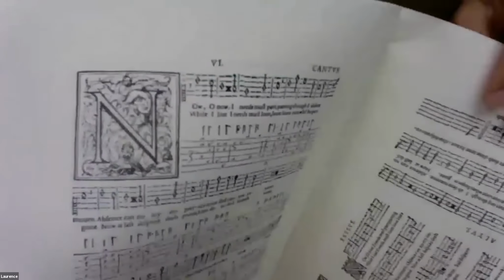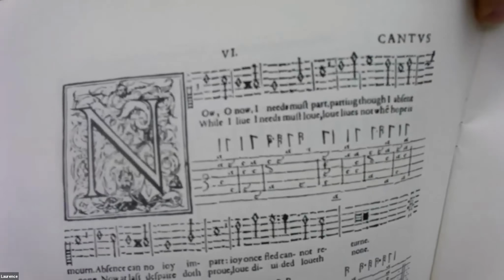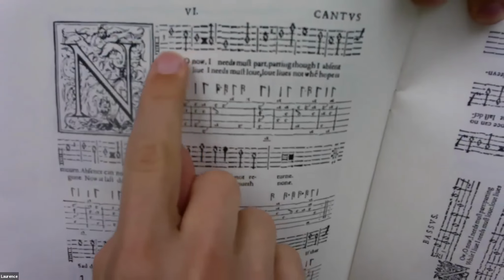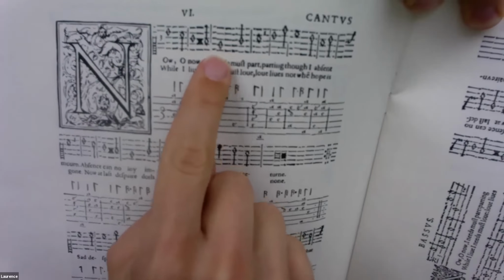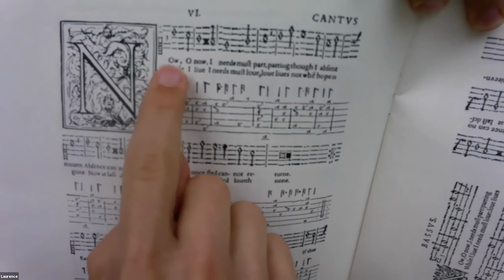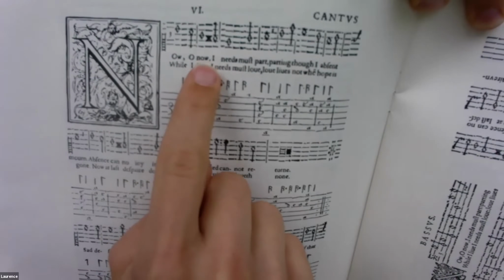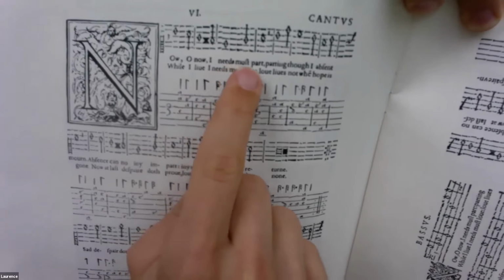If I show you just at the top there, you can see quite clearly the semibreve and a minim, semibreve and a minim, semibreve. So actually that would be now, oh now, I needs must part. So it's actually not a million miles away from the music we look at now. And in fact, it was around this time that music was starting to be standardised in notation as we moved from the church more towards the secular.